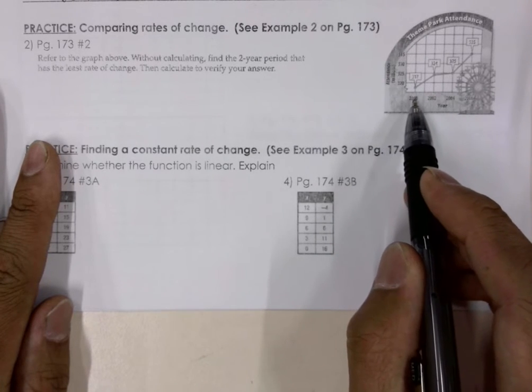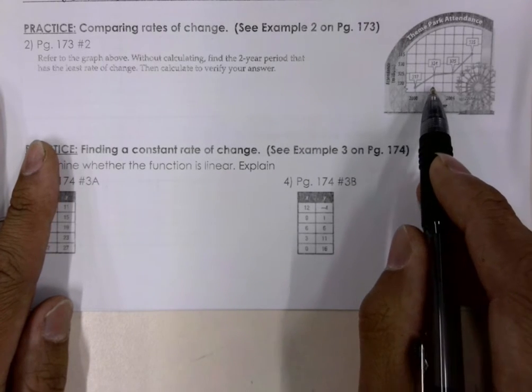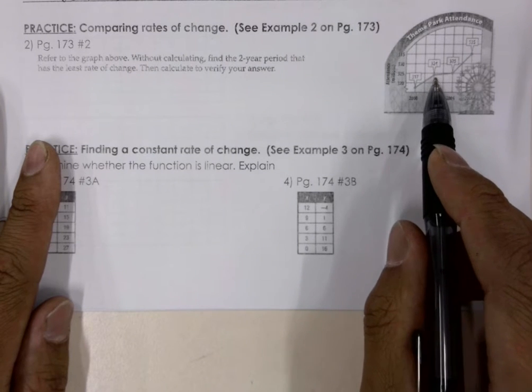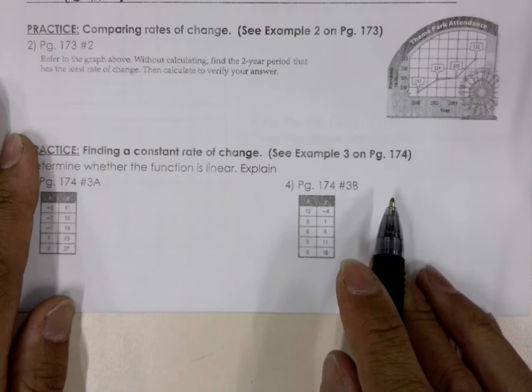So this is in 2002, 324 million people attended the amusement park.